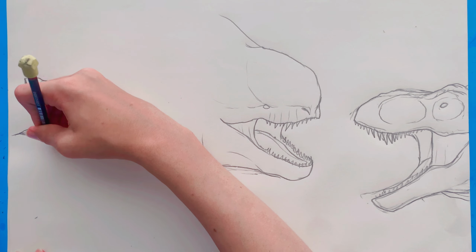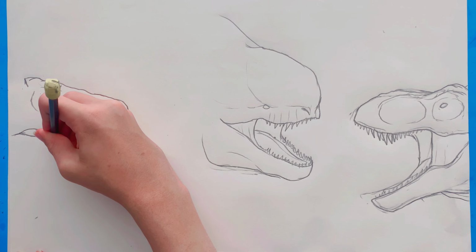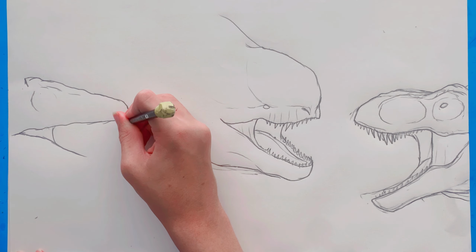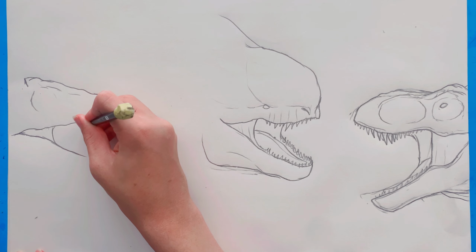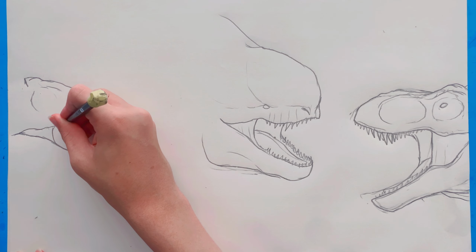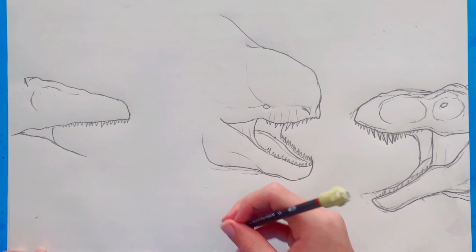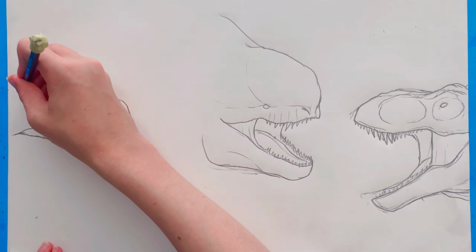And then I'm gonna make sort of a line right there. So I'm gonna do something like that for the Giganotosaurus.